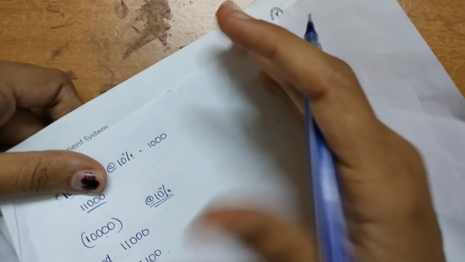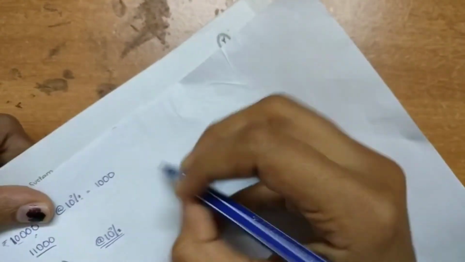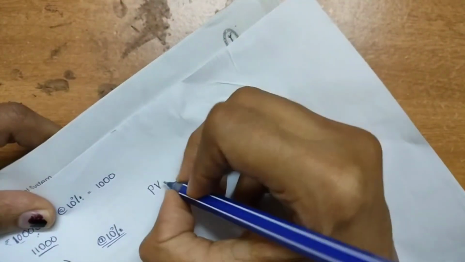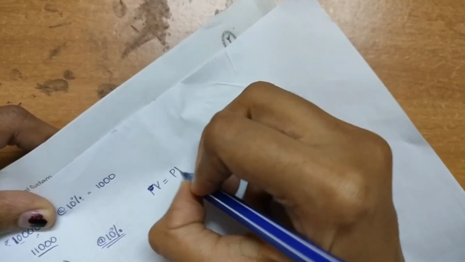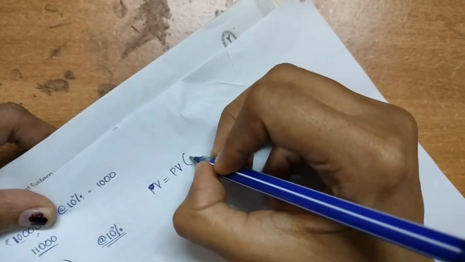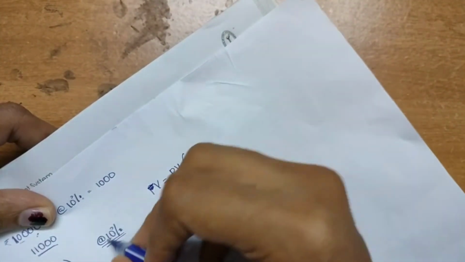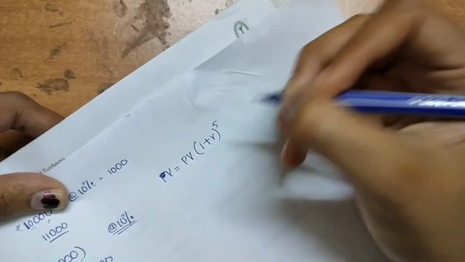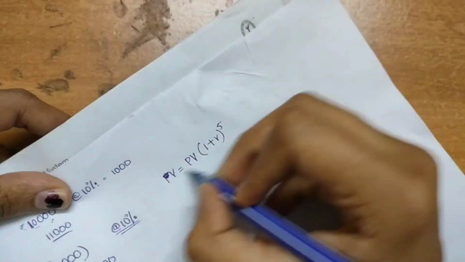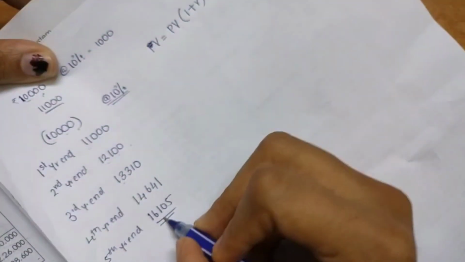It is a formula. So actually we can learn it like this also. So this is the formula in order to find the future value. Future value is equal to present value. Present value is 10,000, right? So 10,000 times (1 plus R). In this question our R was 10%. Okay, so R raised to how many years were there? 5 years were there. So raised to 5. So if we apply this formula, we'll get this 16,105.